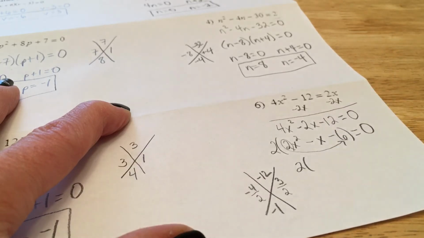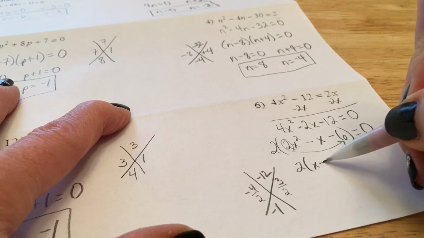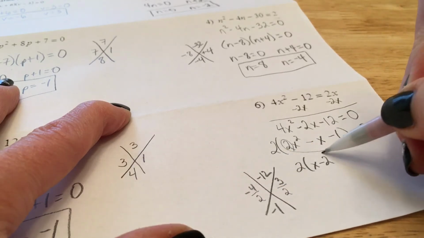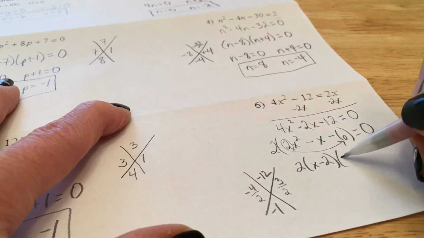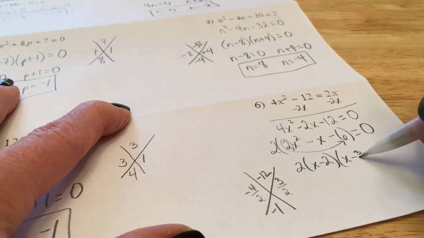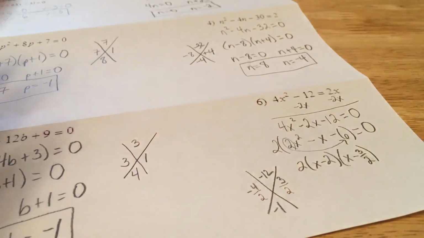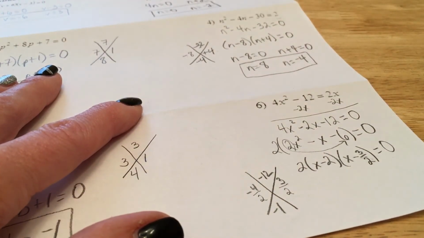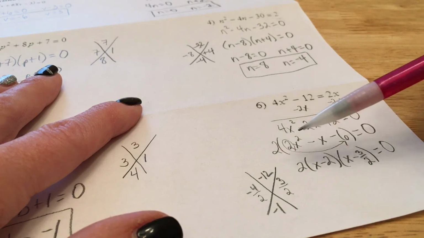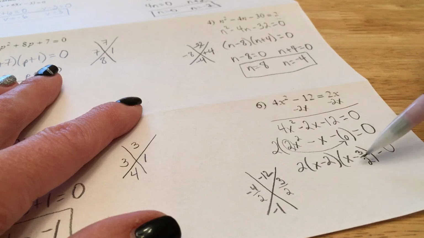So I still got that 2 sitting out front, but then 4 over 2 reduces to be 2, because 4 divided by 2 is 2. So we get x minus 2. 3 over 2 does not reduce, so I bring that over as x minus 3 halves. I could go ahead and set these equal to 0 as they are.